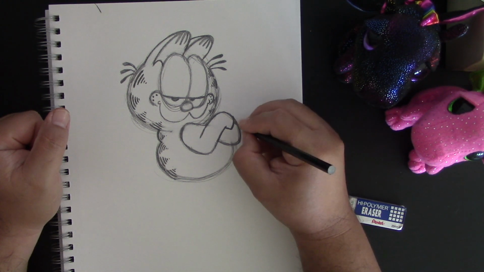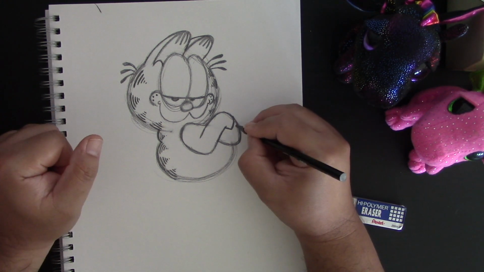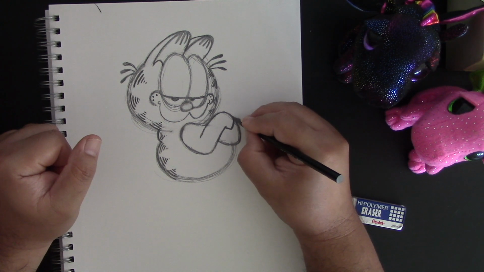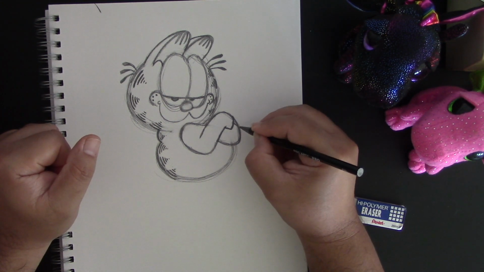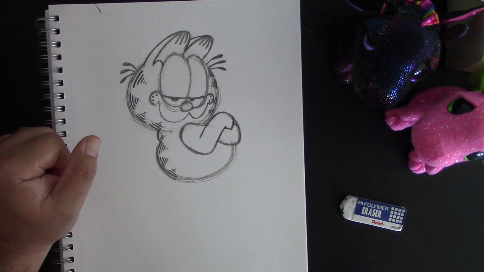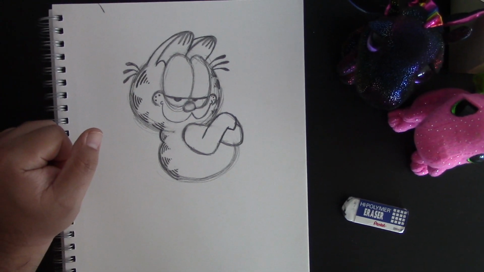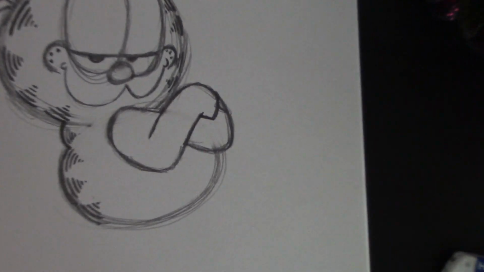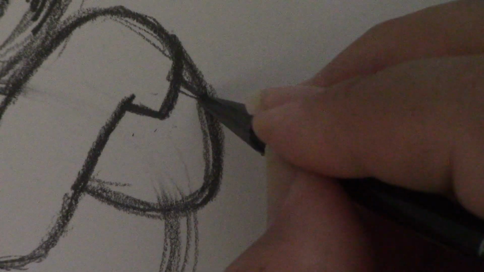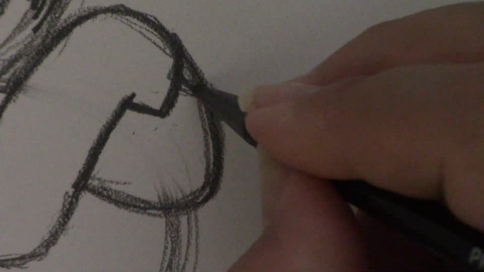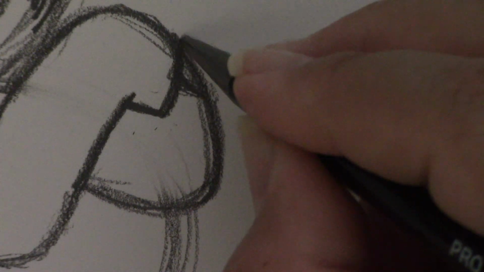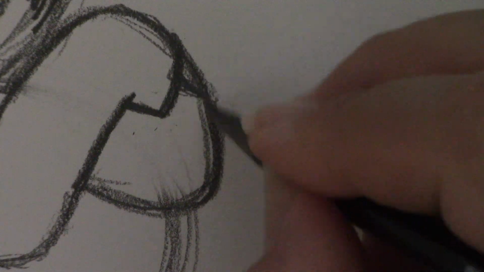Now here's the weird part. This is going to be kind of a tough part. We're going to make a small triangle here between the hand and the arm. I'm going to make a small triangle. Let me zoom in real quick so you can see that. Okay, so there's a small triangle here. And the reason why I'm making this triangle is because this hand is sticking up above this arm.